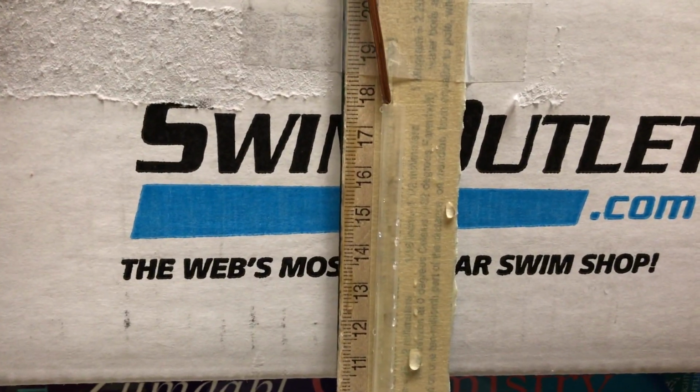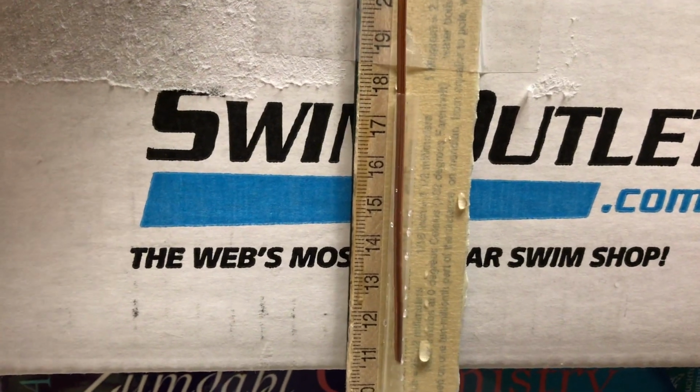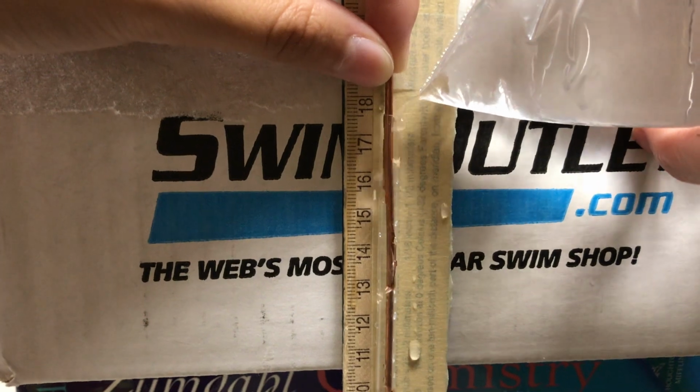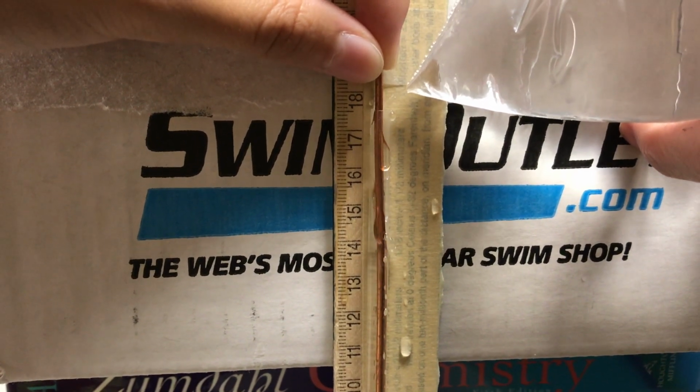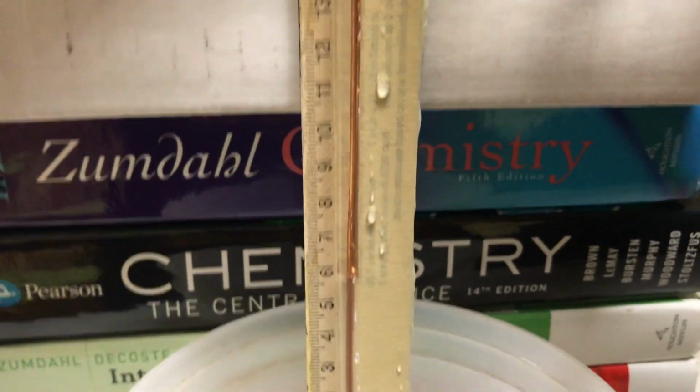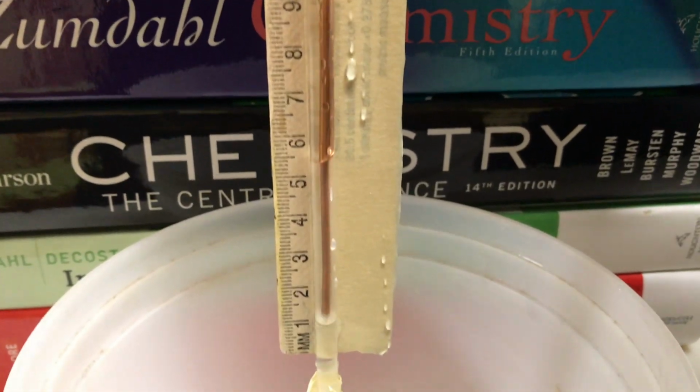Once you're ready to start the experiment, take your wire and place it down into the straw. Then take your cup or plastic bag and start filling the straw up with water. Work your wire up and down to get all of the air bubbles out of your straw.